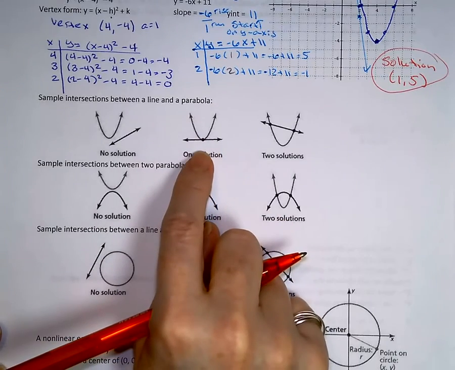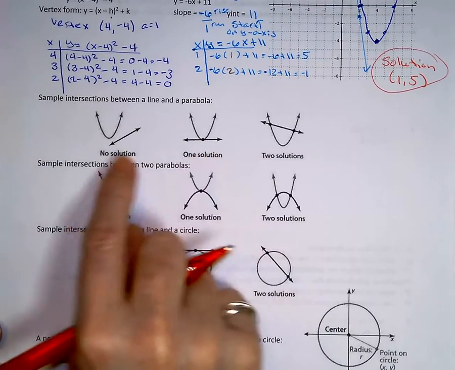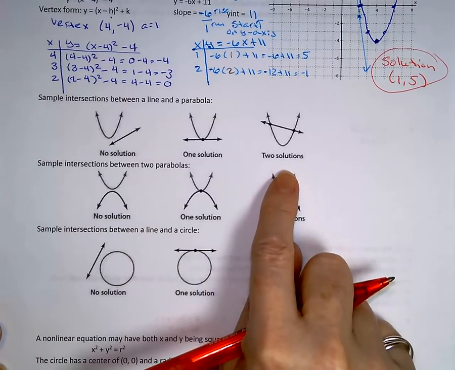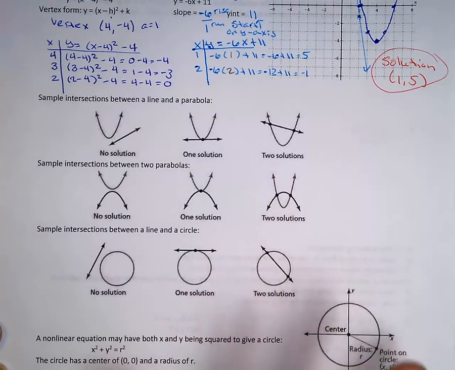But they could cross just one time. It could be that the line might never cross the parabola at all, or it might cross in two places, but there's no other way you could draw a parabola and a line and have them cross more than twice.